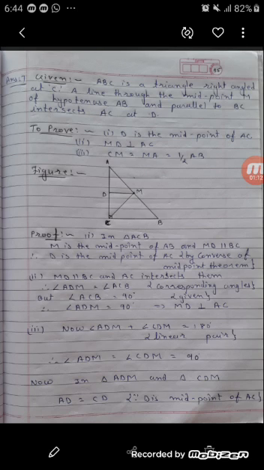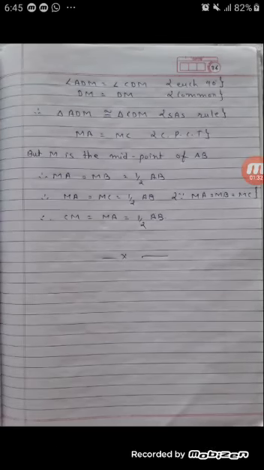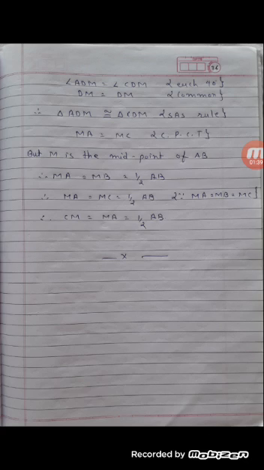Now, third. Angle ADM plus angle CDM is equal to 180 because it is a linear pair. Here, ADM is equal to CDM is equal to 90 degrees. So, now, in triangle ADM and triangle CDM, AD is equal to CD, D is the midpoint of AC, and angle ADM is equal to angle CDM, each 90 degrees. Then DM is equal to DM, common. So we can write triangle ADM is congruent to triangle CDM by the SAS rule.